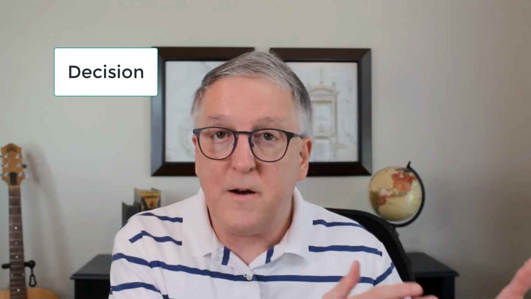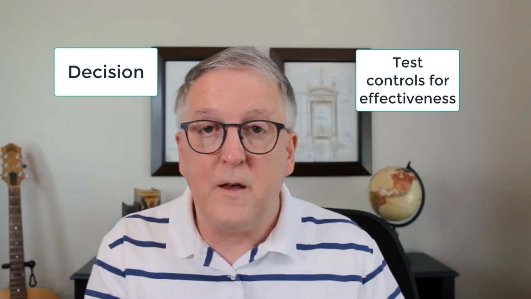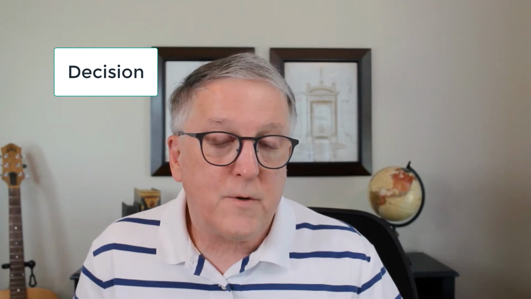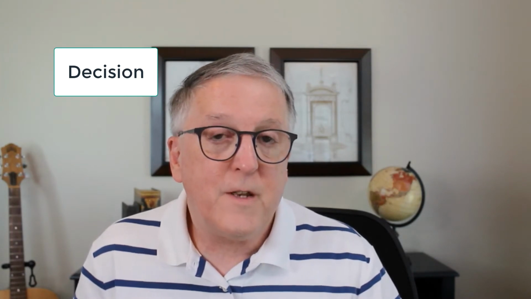You just simply have looked to see, is the control there and is it designed correctly? So now at this point, we're doing a risk assessment and we're making a decision about whether or not we desire to test controls and then also perform substantive procedures, or what we call test of details.